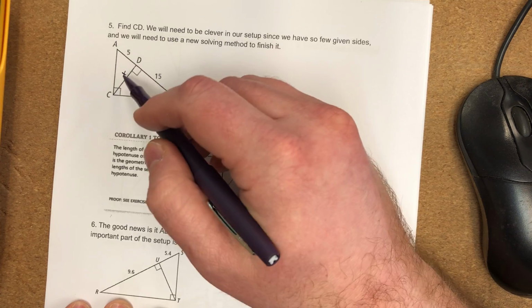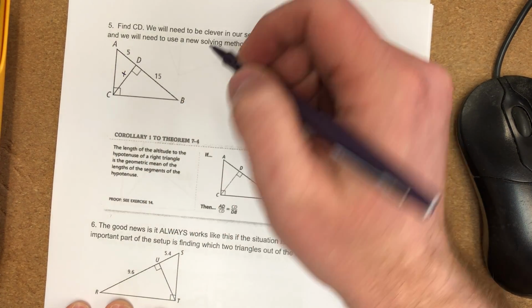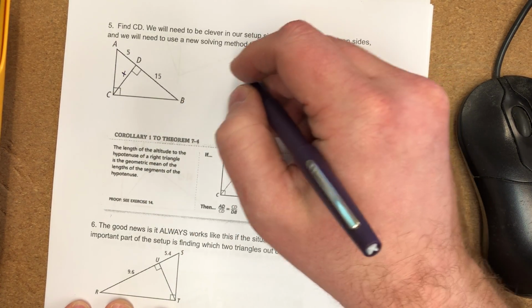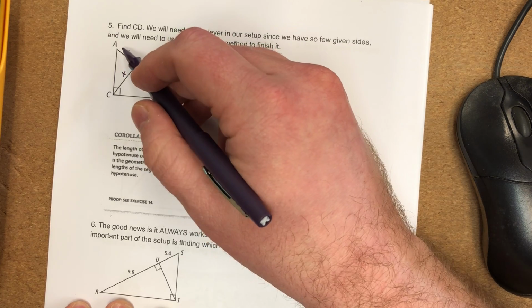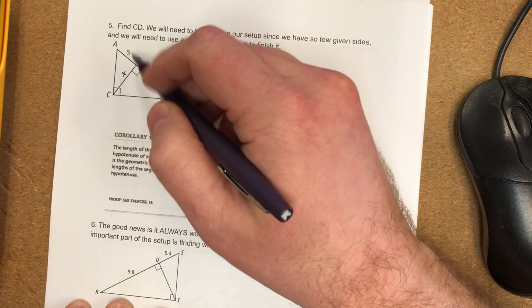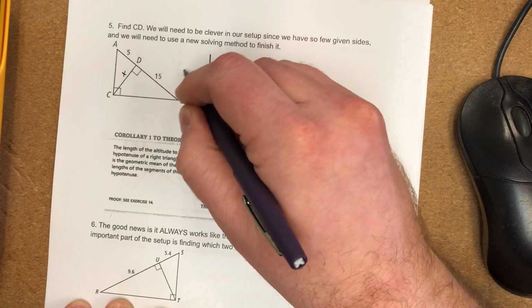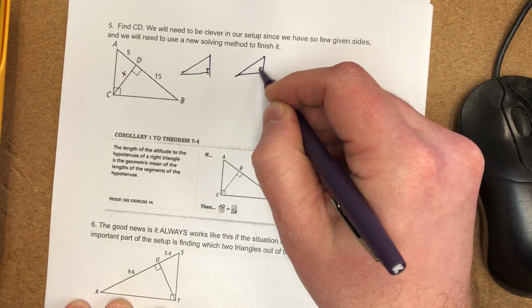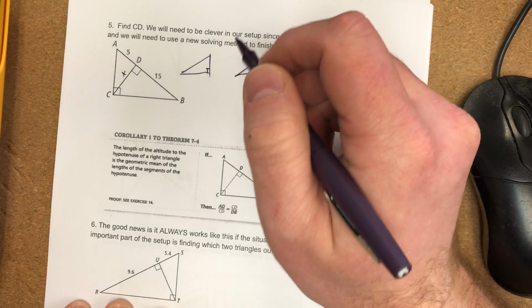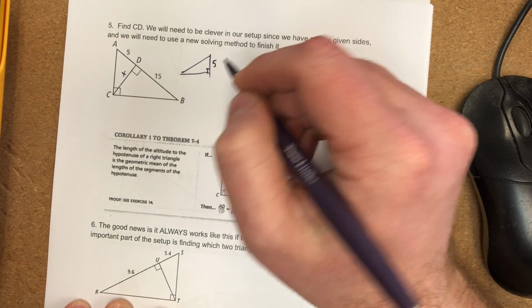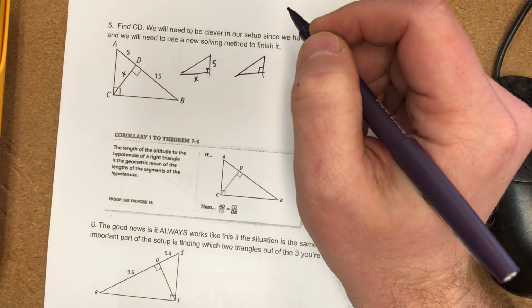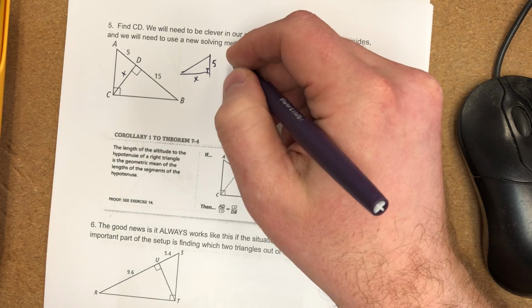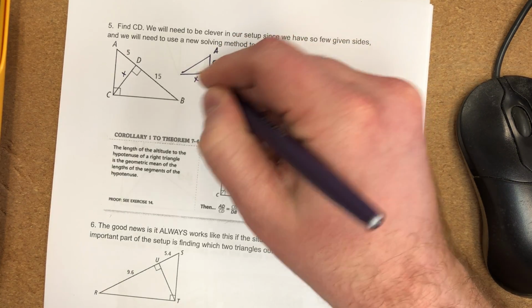In the other triangle, it's going to be the short side. So if I set this up carefully, so 5's the short side of this one, and maybe it would help to actually draw them. Let's draw them both like this. If I draw them both like this, I can put 5 here and then x here, right? Well, and that's going to be my A, D, C.